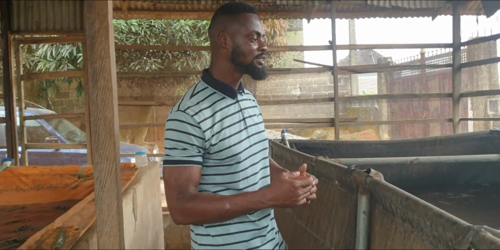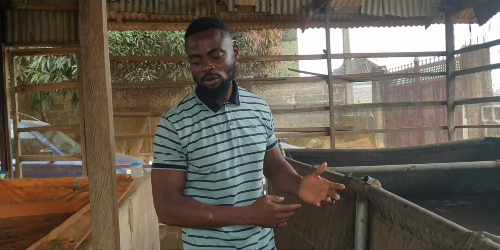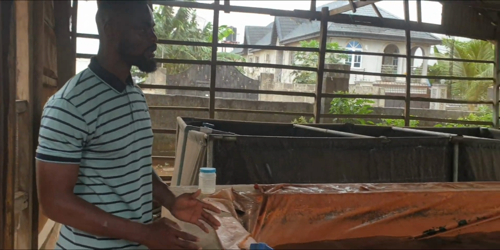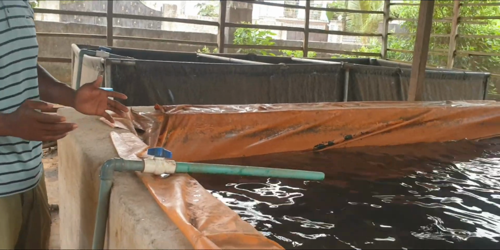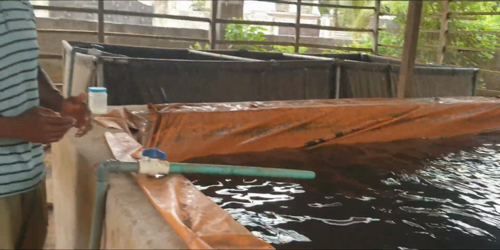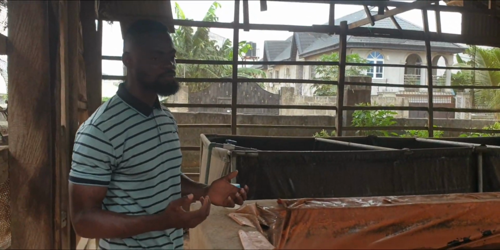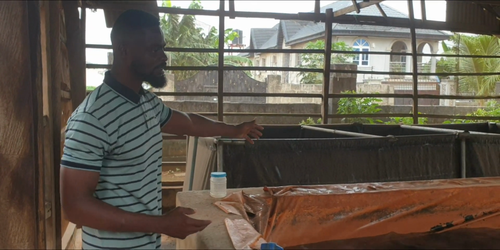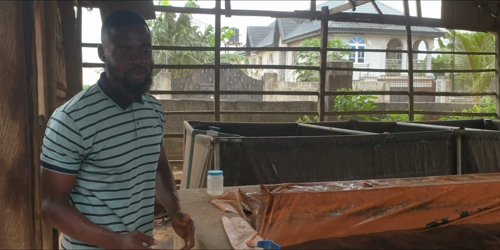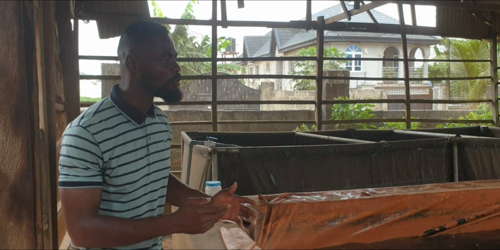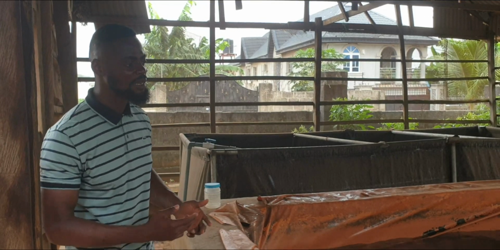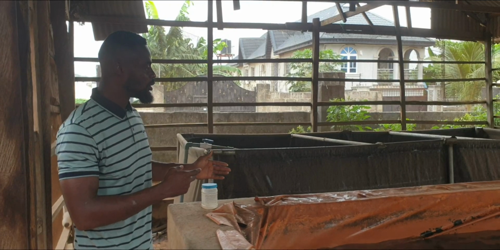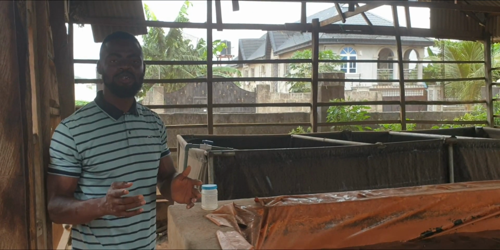Okay, now I think that should be all for the tarpaulin pond. Now let me go to the concrete pond. So now we're going to talk about the concrete pond. The concrete pond is also a good one. There's not much difference between the concrete pond and the tarpaulin pond. The concrete ponds work on almost the same mechanism as the tarpaulin pond. Even the disadvantages are almost the same.